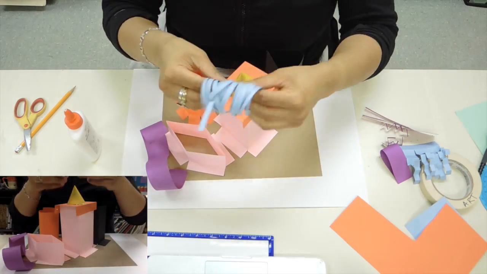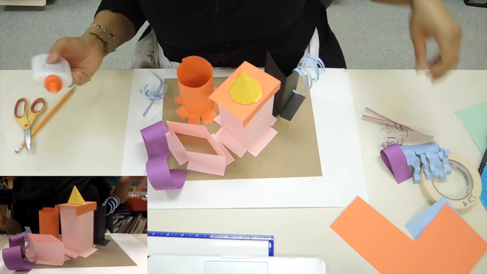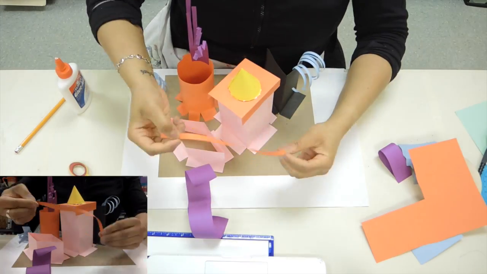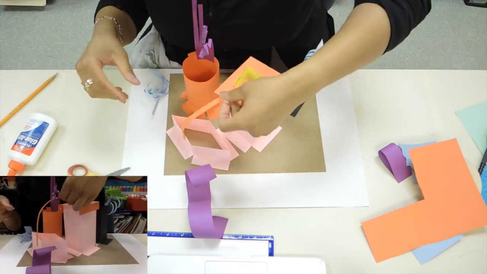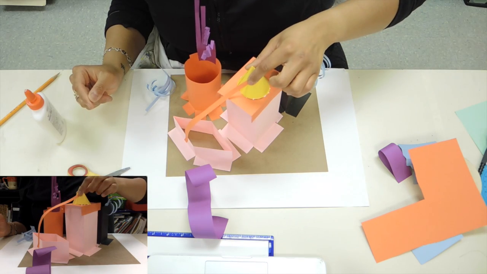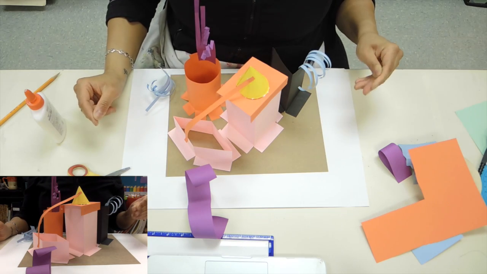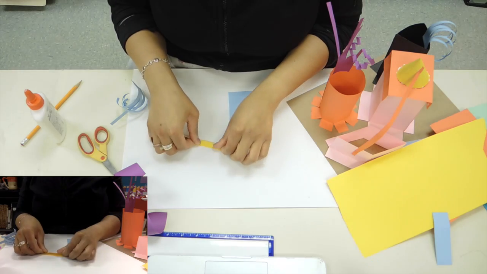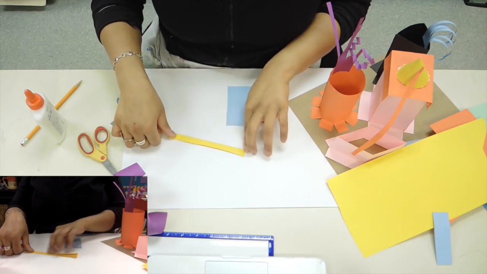Now let's go ahead and add some of our shapes to our sculpture. Let's see. There's another tab you could do. So here's a strip of paper. I'll do two different ones.